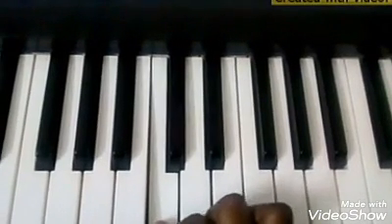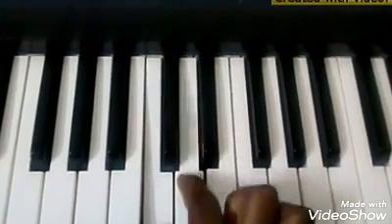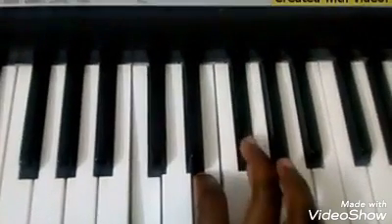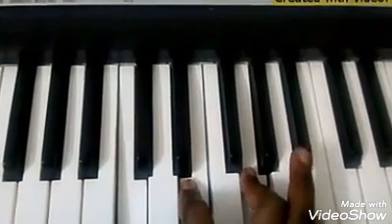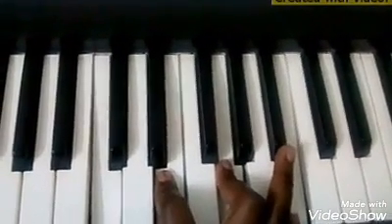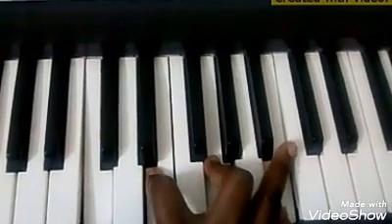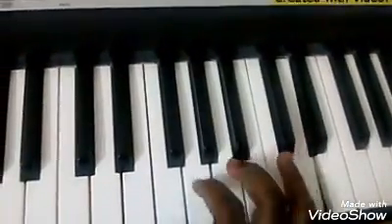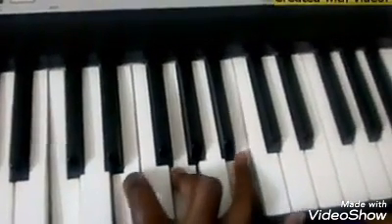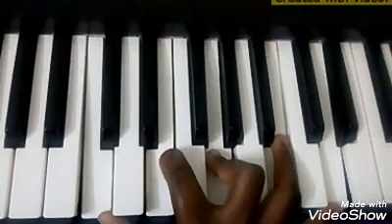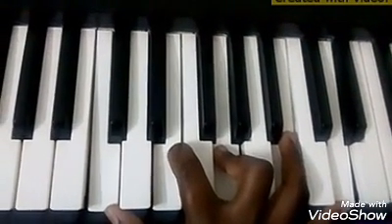From my C, I will count 4: 1, 2, 3, 4. I will count 3: 1, 2, 3 gives me a major triad. Then I will count 1, 2, 3, 4 gives me a major seventh. Then I will count 3: 1, 2, 3, which ends here. So this chord is my major ninth, C major ninth.